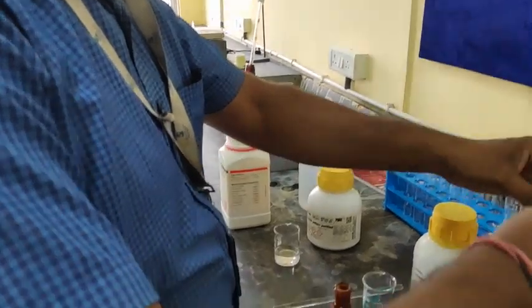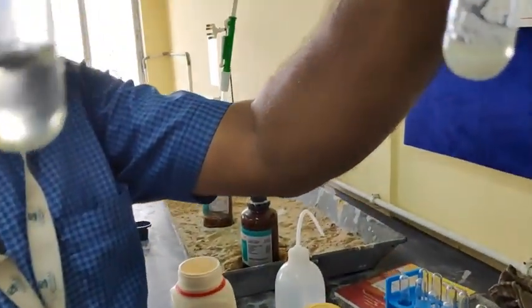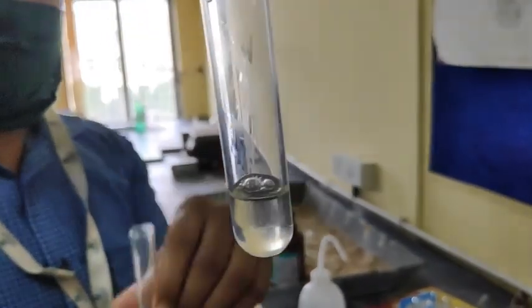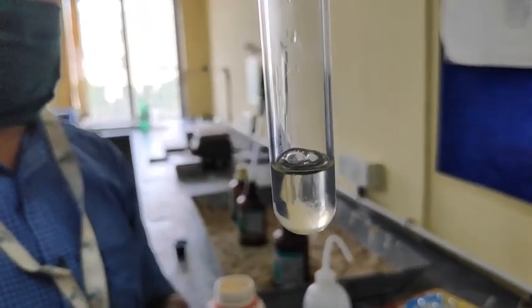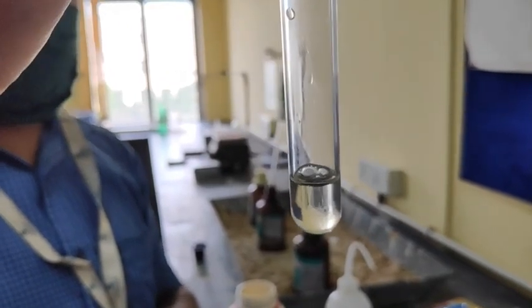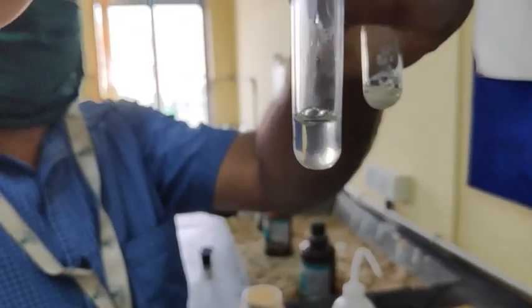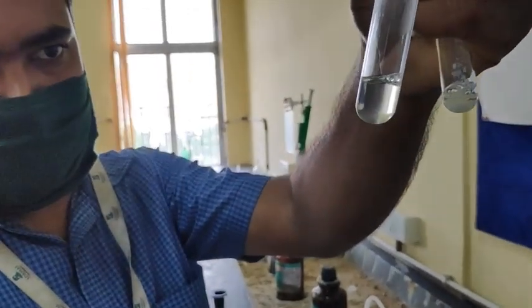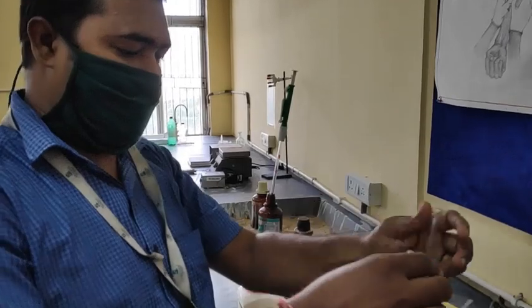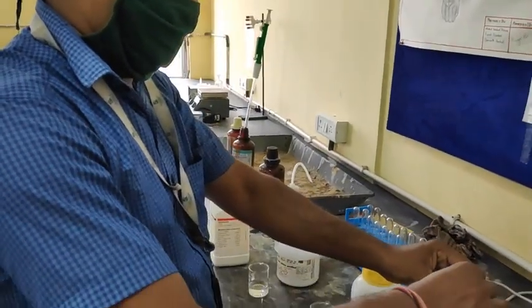So if we check the full saturation test, we can see that some precipitation has occurred, but in case of the half saturation test, though no precipitation has occurred, there is a slight change in the concentration. As we can see, it is now a little bit cloudy. So we can say that this test has been confirmed.